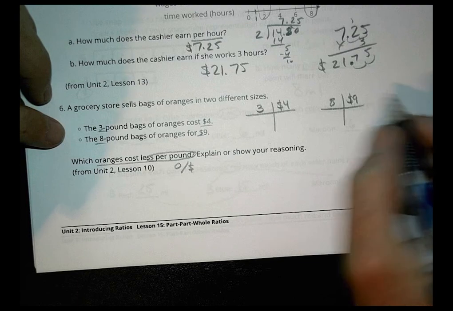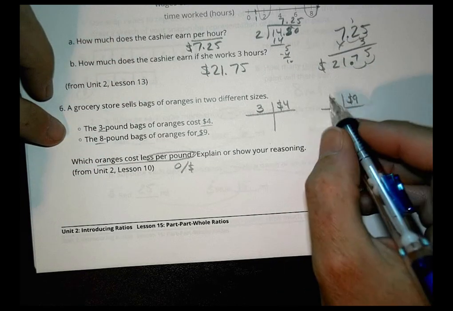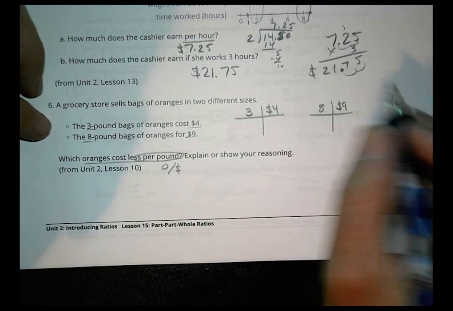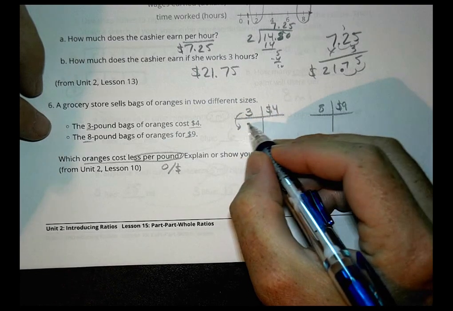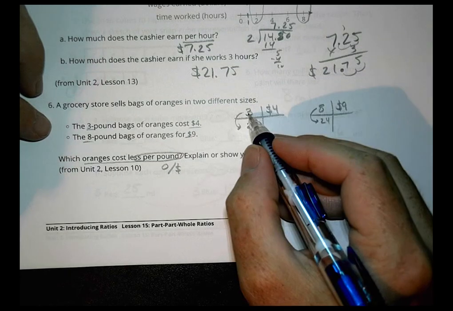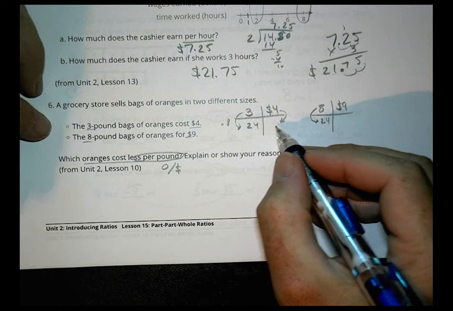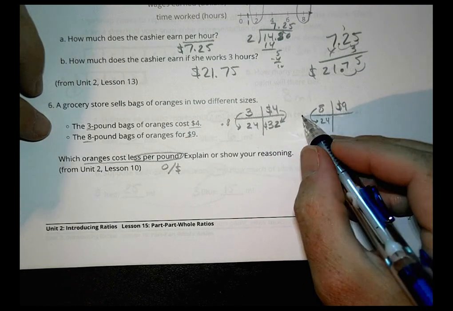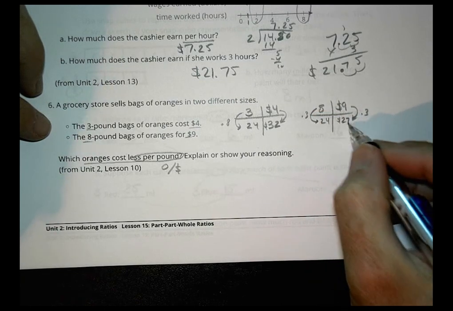Right, I can't really compare those two things right away, but let's do this. Let's pretend we bought the same number of oranges, right? So to do that, let's find a common multiple. I'm going to go with 24, because 8 times 3 is 24. So to get from 3 to 24, that's times 8. So what's 4 times 8 here? That becomes $32. To get from 8 to 24, that's times 3. So what's 9 times 3? That's going to be $27.